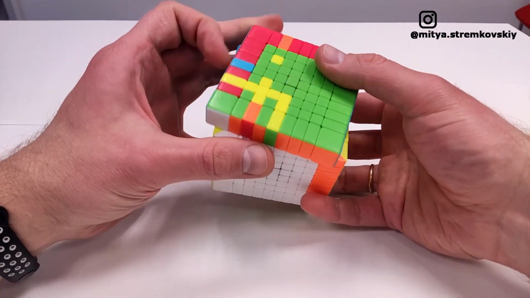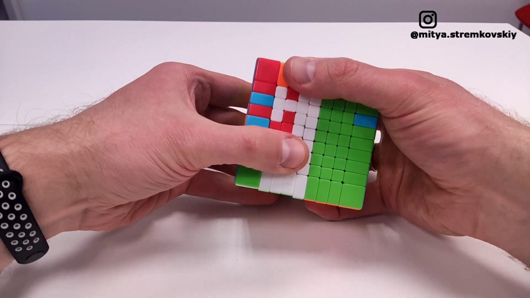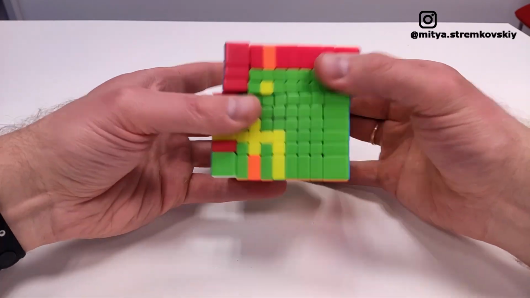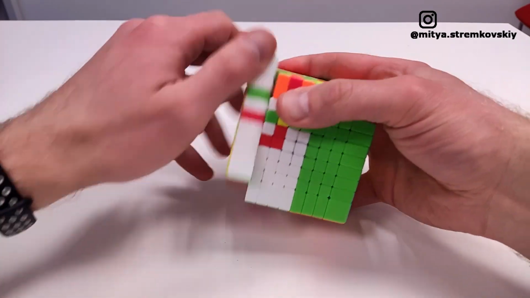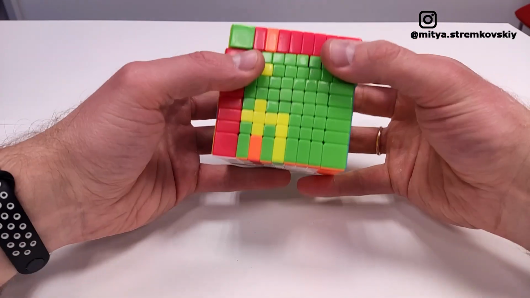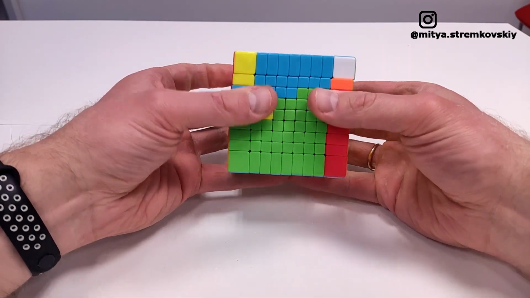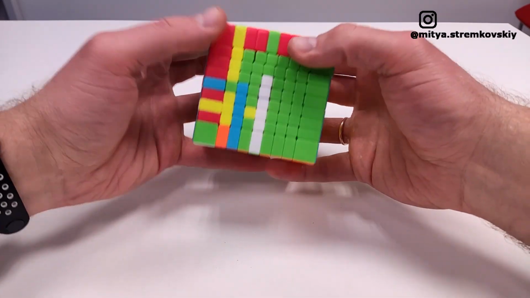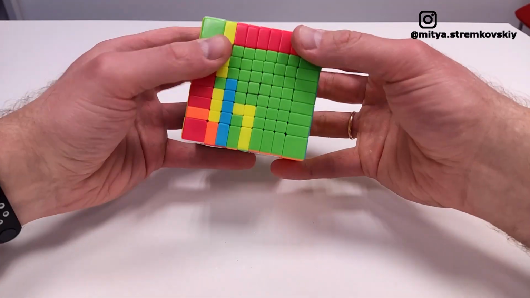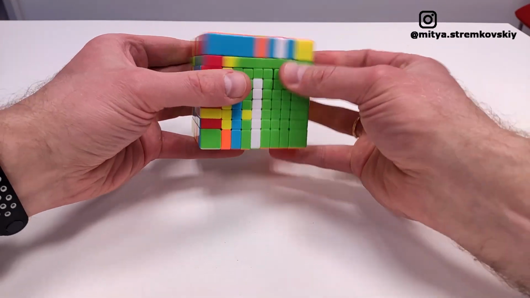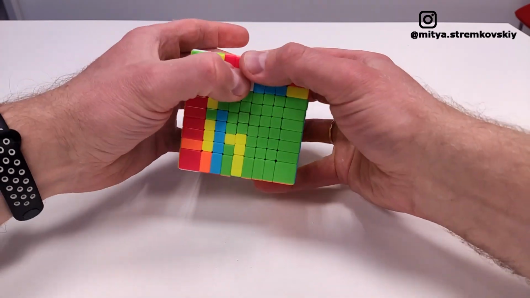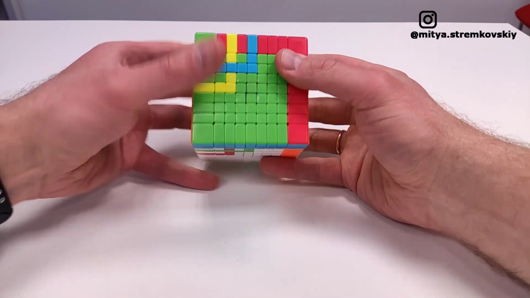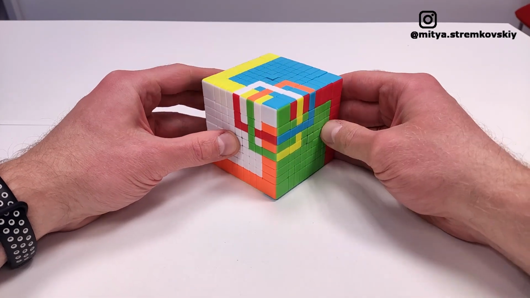Let's do this. And now we have this trefoil completed.